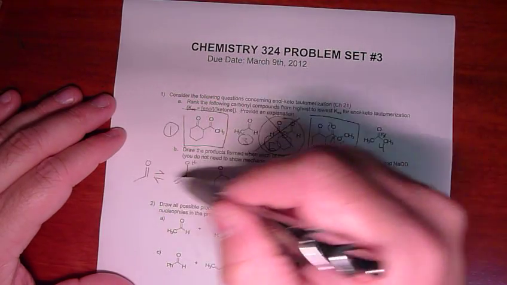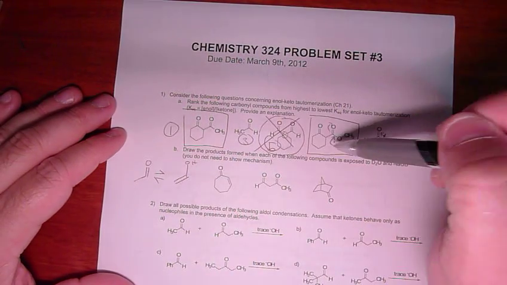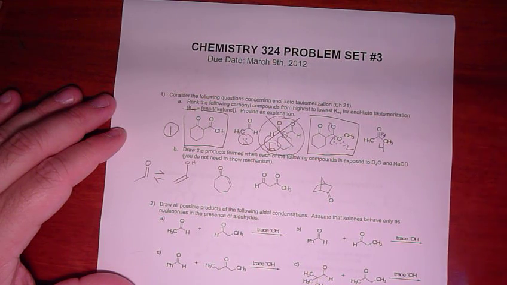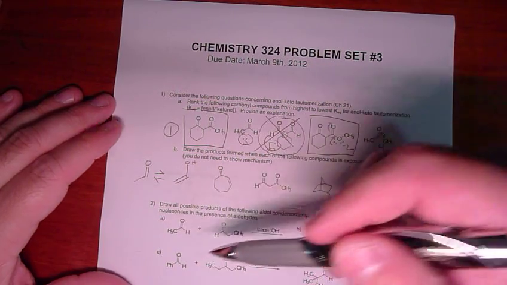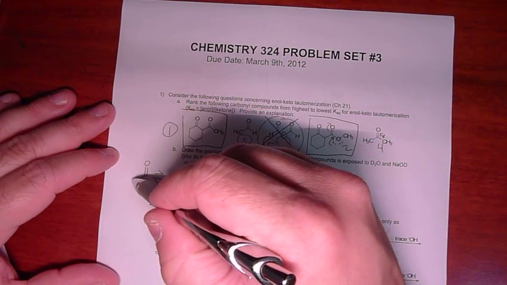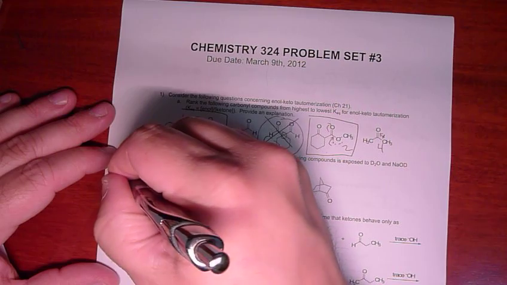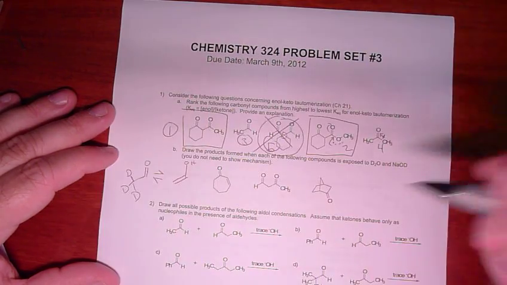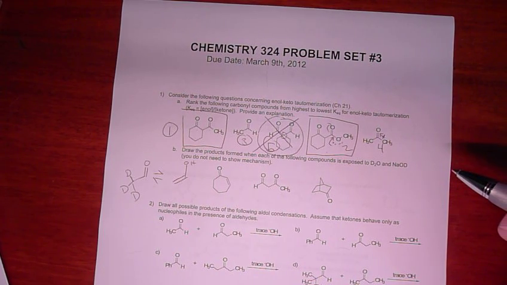As that equilibrium happens, if you're doing this in water and using a base, which is sodium, the deuterium version of sodium hydroxide, as the catalyst, then this position right here will start to incorporate deuteriums.